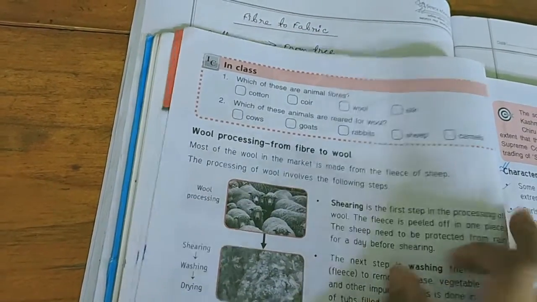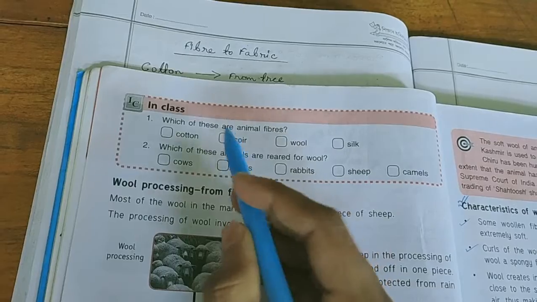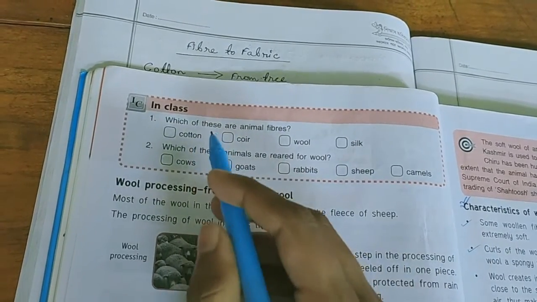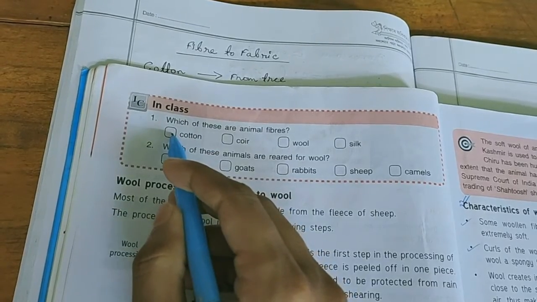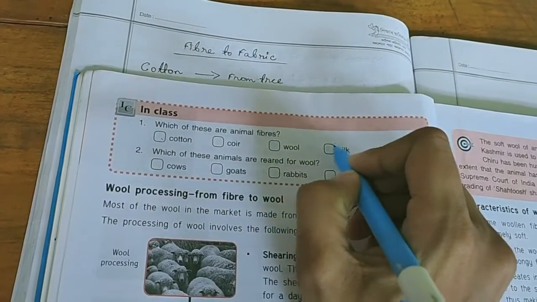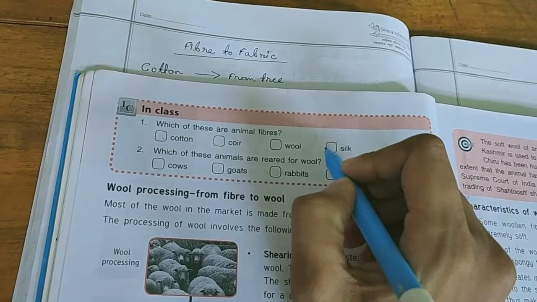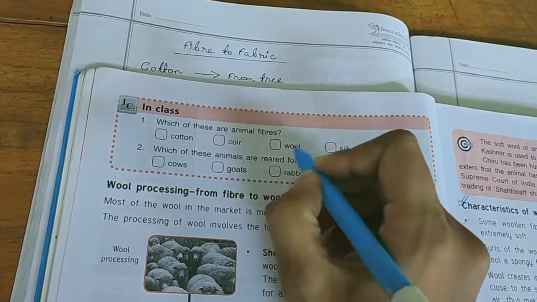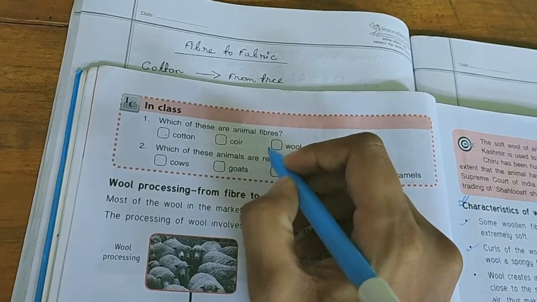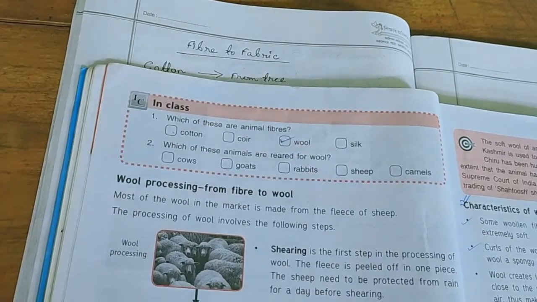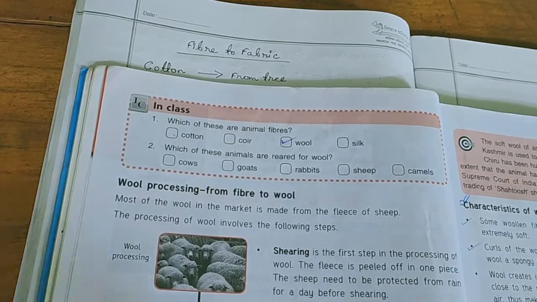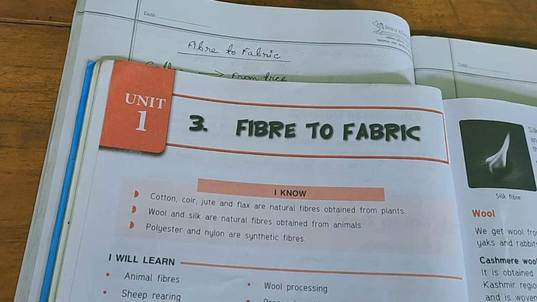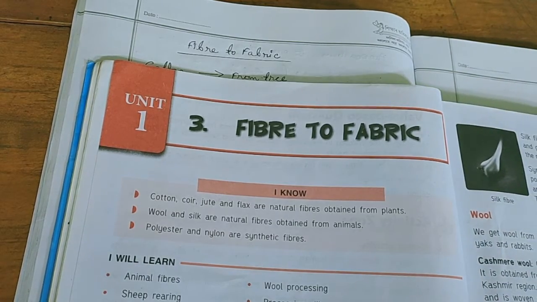Let's see these questions in your book. Which of these are animal fibers? Cotton is obtained from trees. Silk is obtained from caterpillars. A caterpillar is also an animal, so we will tick wool, and we can also tick silk because it is obtained from caterpillars.